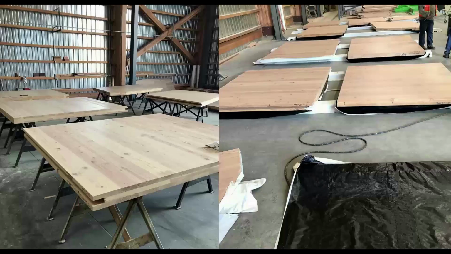You can see some more pictures of panels that have been sealed here in our shop, both on the left and the right.